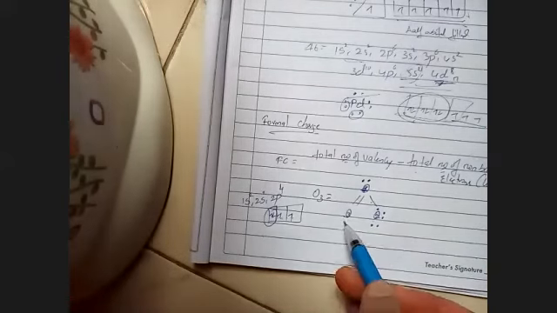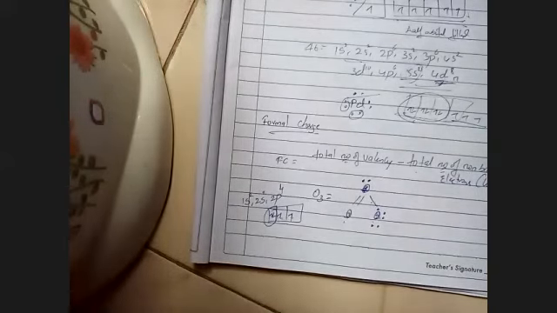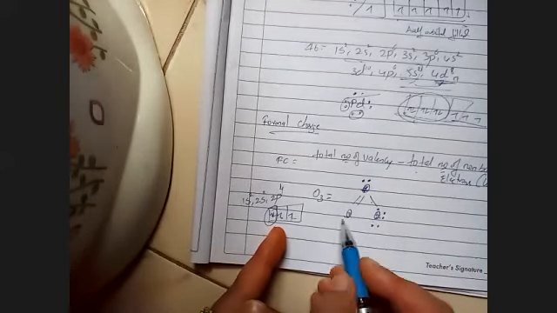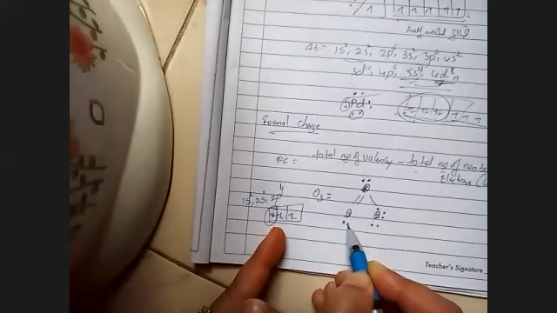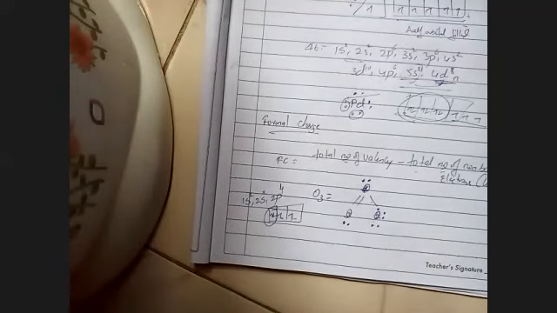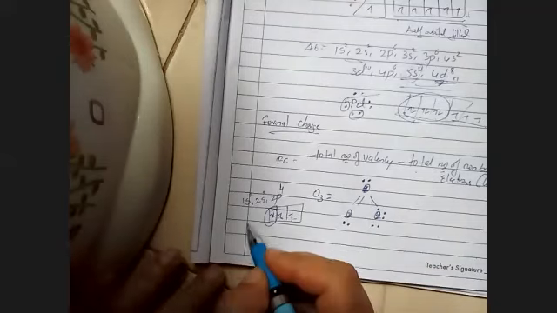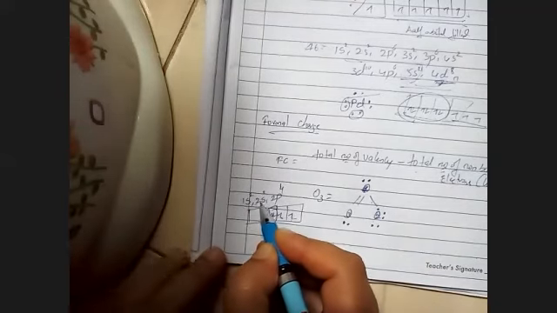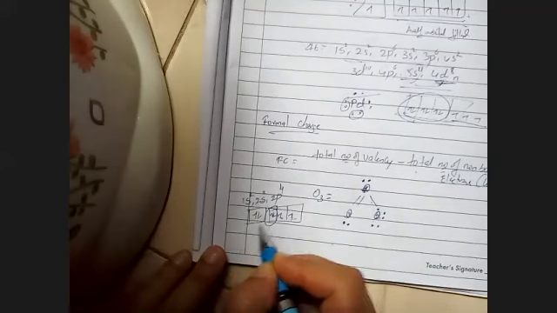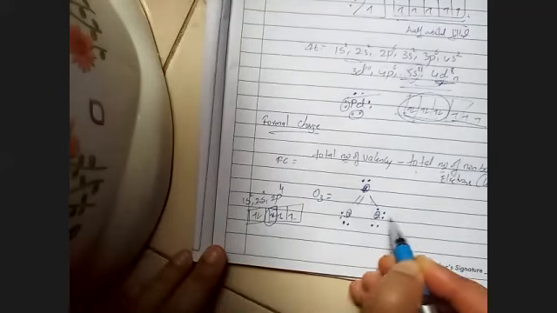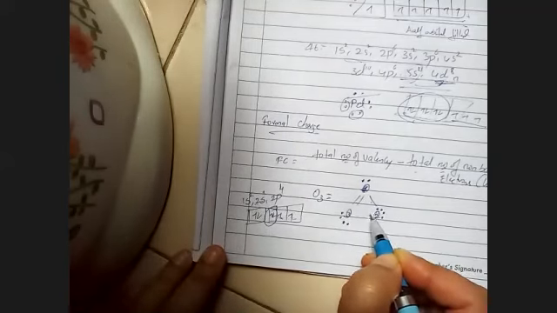Next, what about the third oxygen? It's bonded, these two are engaged, only one. Then we need to write for 2s also. The 2s is also filled. So I need to mark it for this.